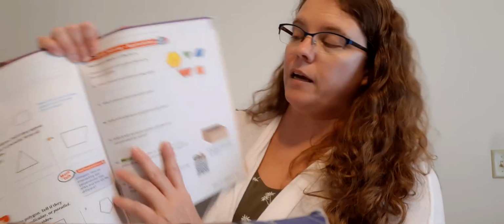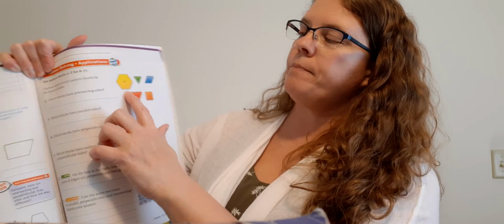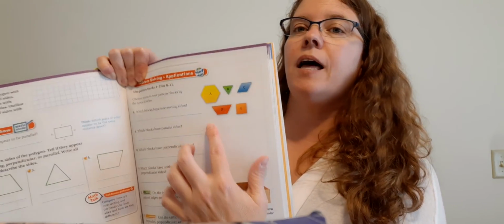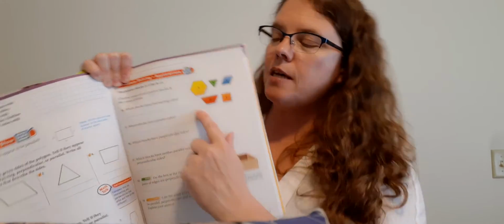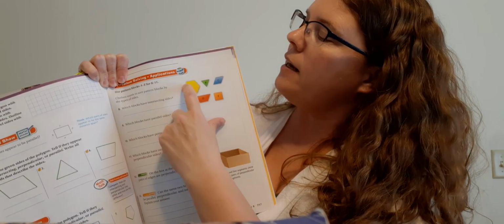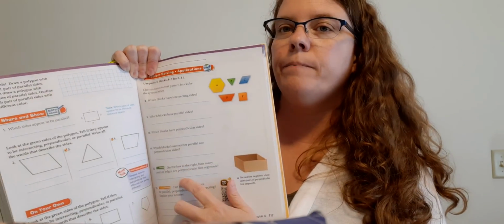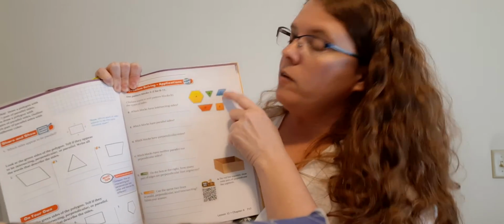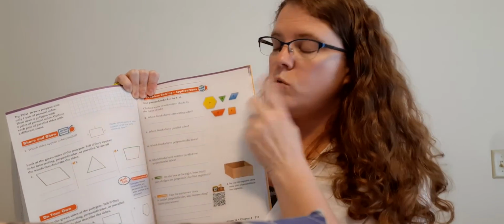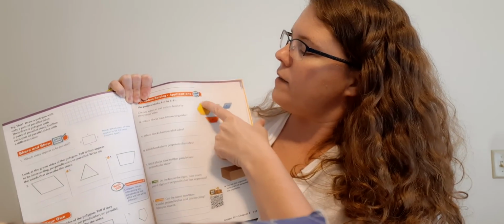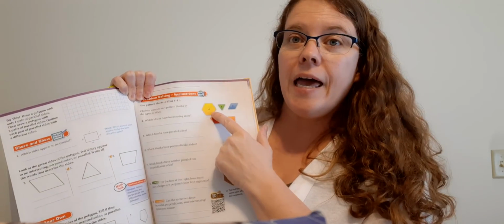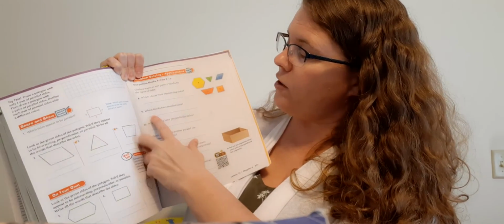All right, number 9, which blocks have parallel sides? Now, look at the blocks and see if any sides are parallel. So if I look at A, do I have any parallel lines? Just look at 2 opposite sides. If I look at this line and this line, are they parallel? Yeah, okay. When you're talking parallel, you can only look at 2 sides. How about this side and this side? Are they parallel? Yeah, A has parallel sides, so put A for number 9.